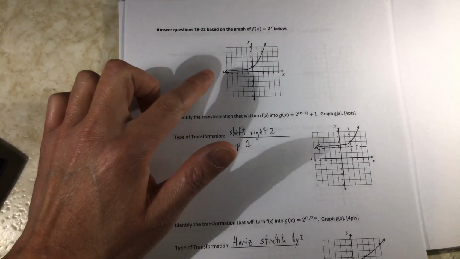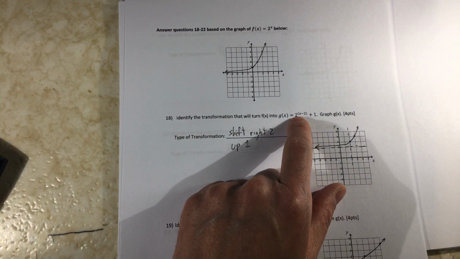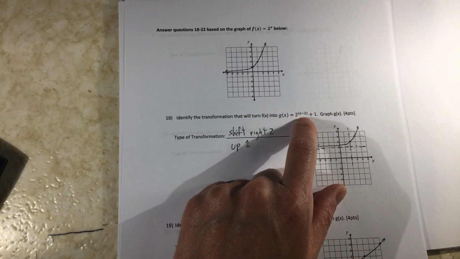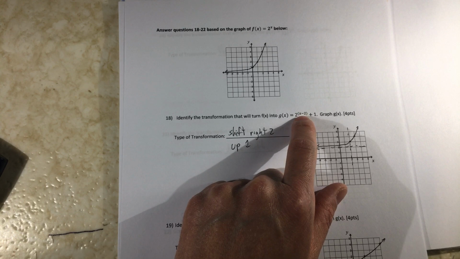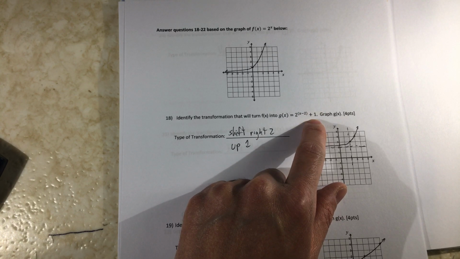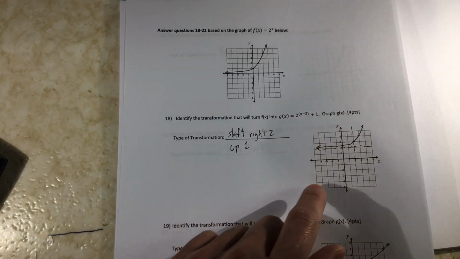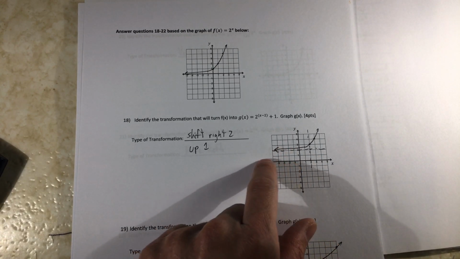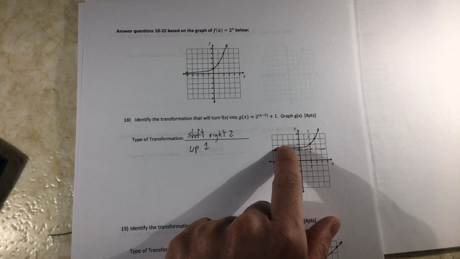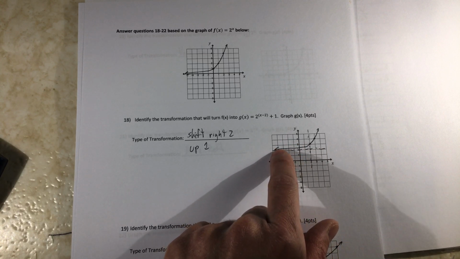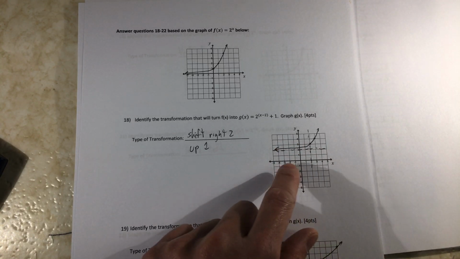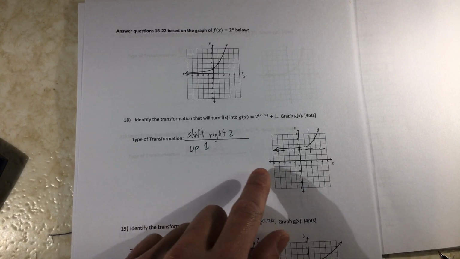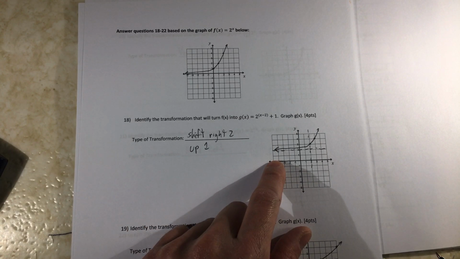So I'll give you a toolbox function. So x minus 2, that's inside the function, so that's going to be a shift 2 to the right, and then plus 1 is outside the function, so that's going to be a shift upward. So when I did this one, all I did is take these axes and shift them up 2, and I shifted, oh, did I do this backwards? I made a mistake here. Shift right 2, shift up 1.